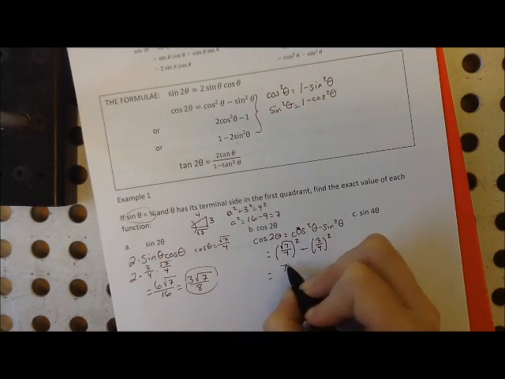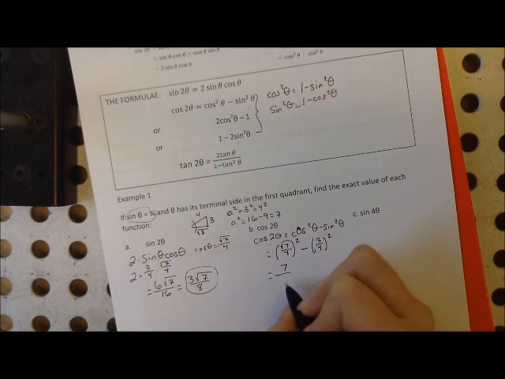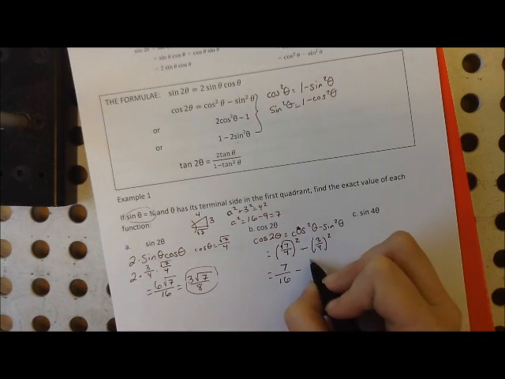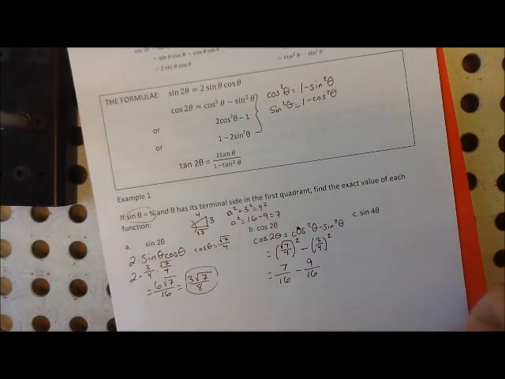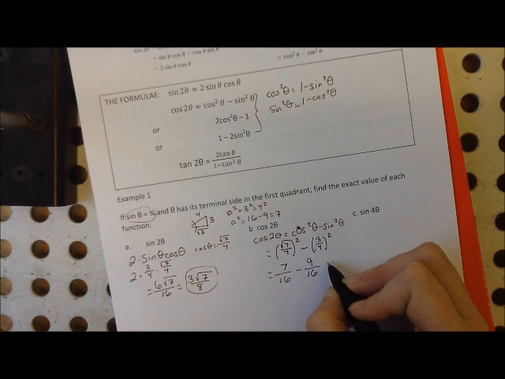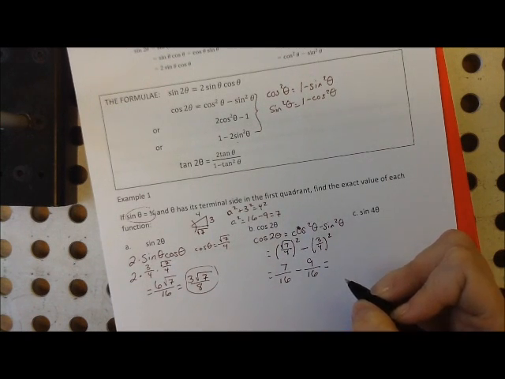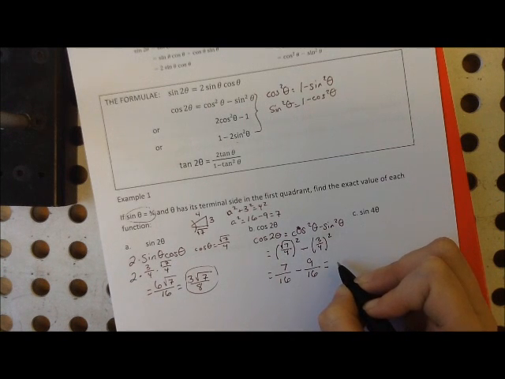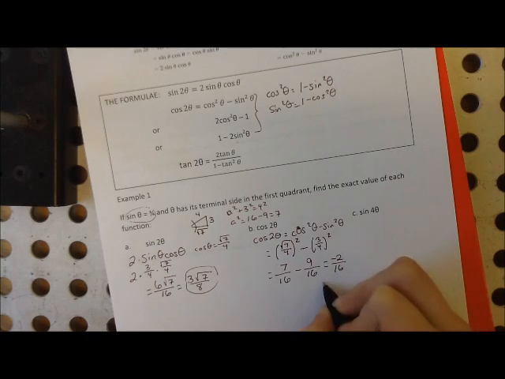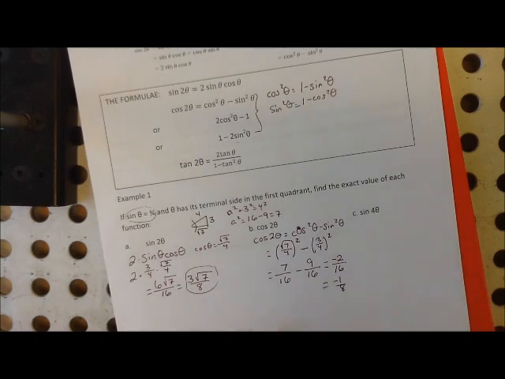The square root of 7 squared is 7. 4 squared is 16. 3 squared is 9. 4 squared is 16. And we get... wait, no, that's right, sorry. Negative 2/16, which simplifies to negative 1/8.